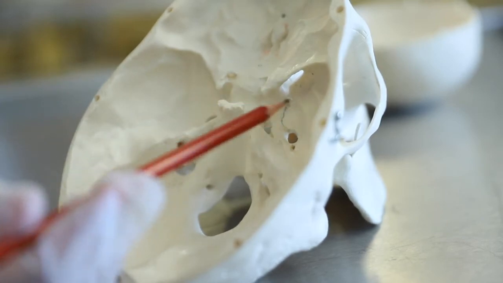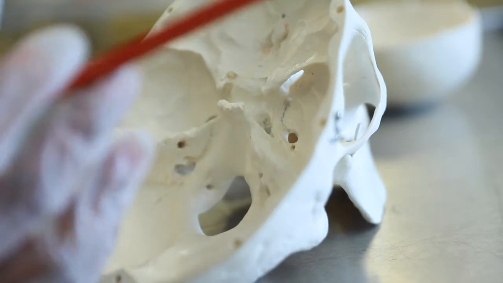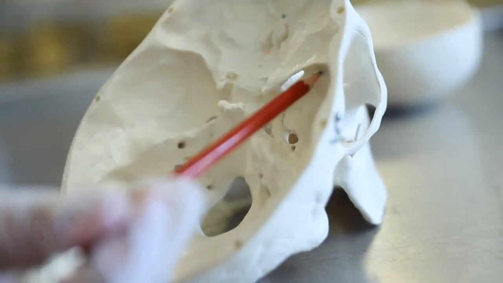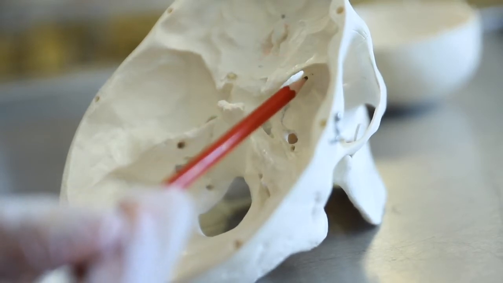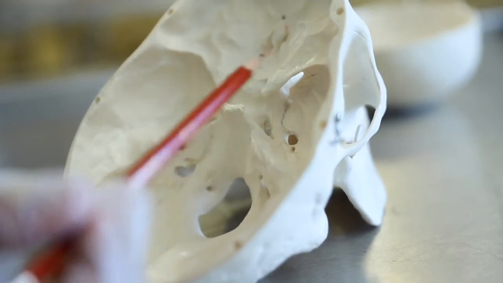Okay, we have a lot of foramina in the middle cranial fossa. They extend here. See here, between the greater wing and lesser wing of the sphenoid bone, we have the superior orbital fissure.